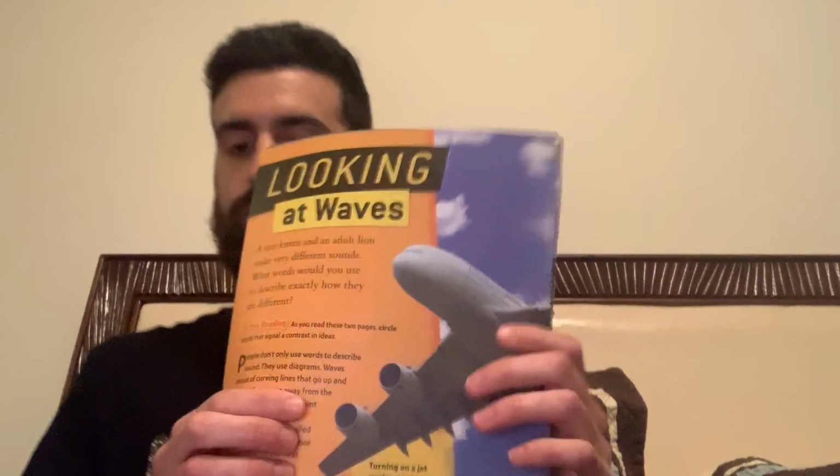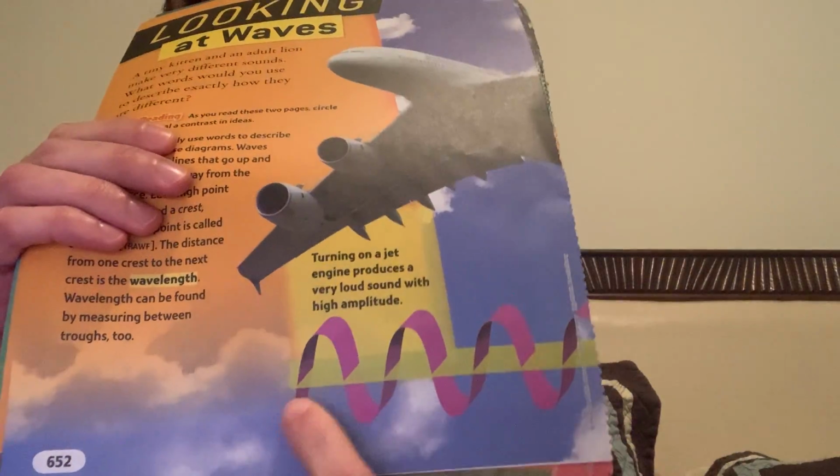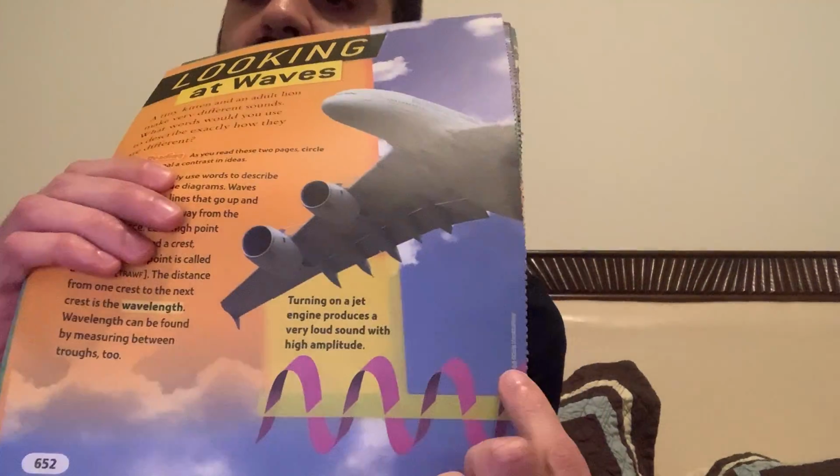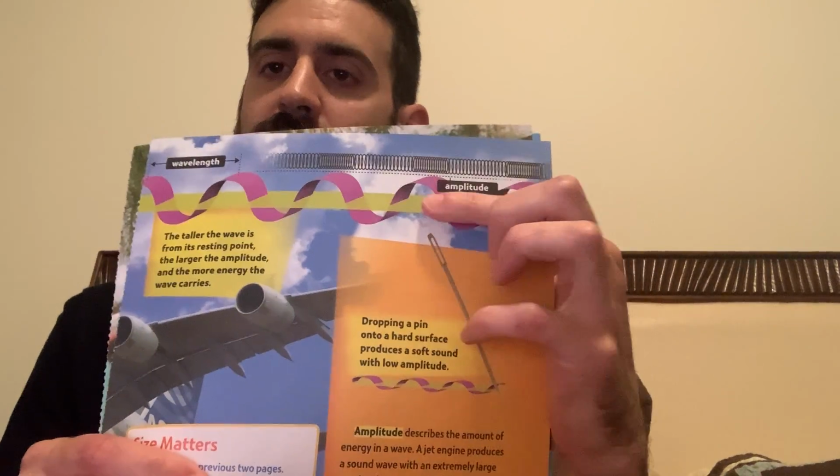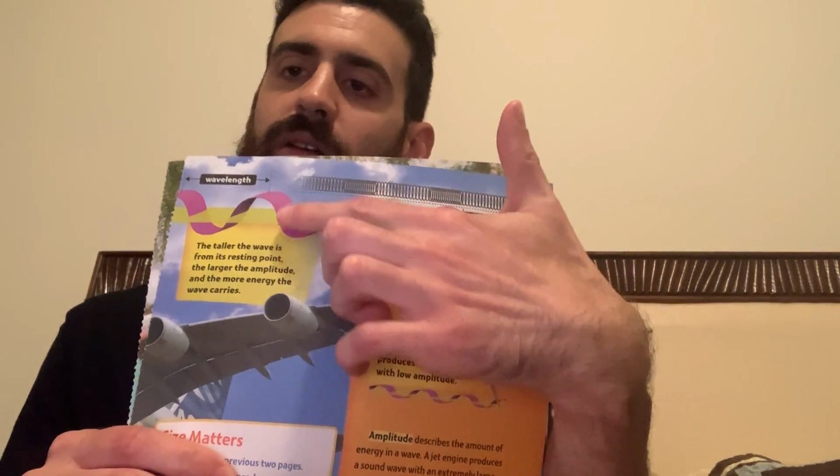So I think what they're doing here is showing the amplitude of a jet. You could see it's very high, very peaky. This would probably be the amplitude of the pin dropping, much more calm and less steep.